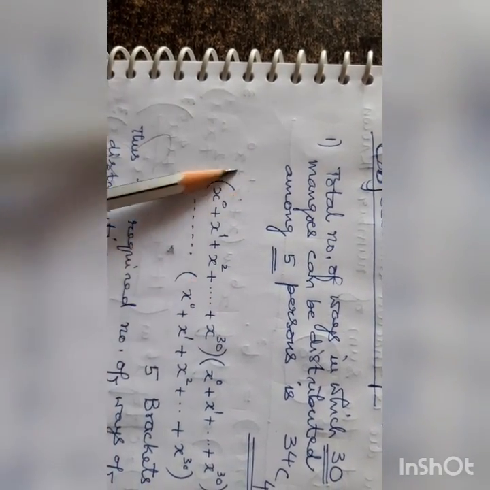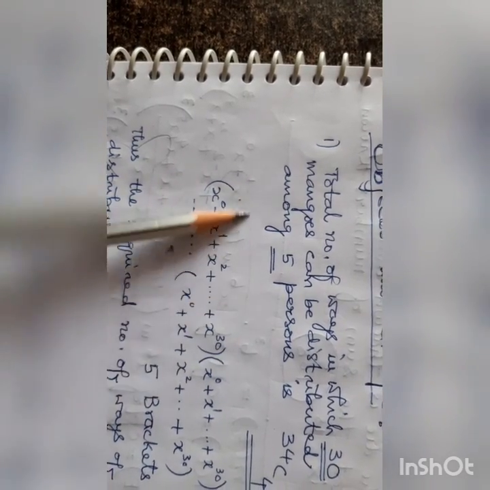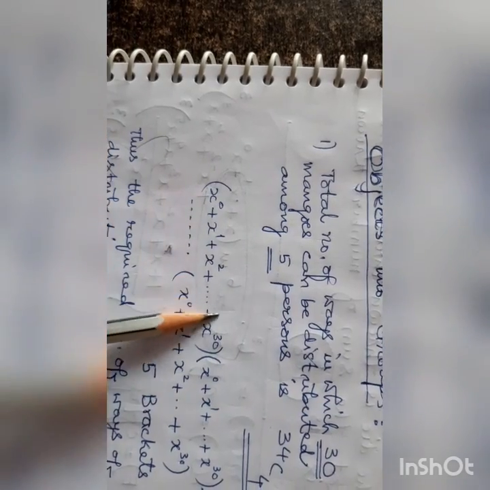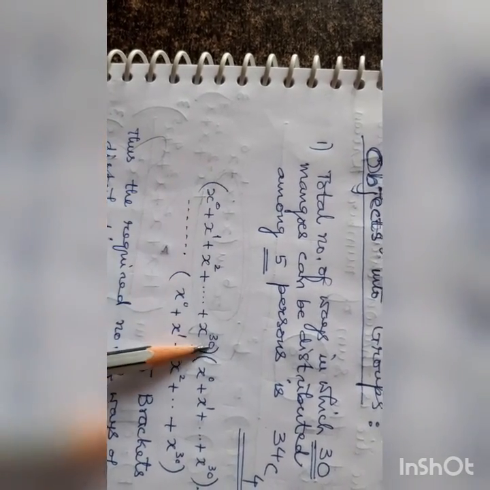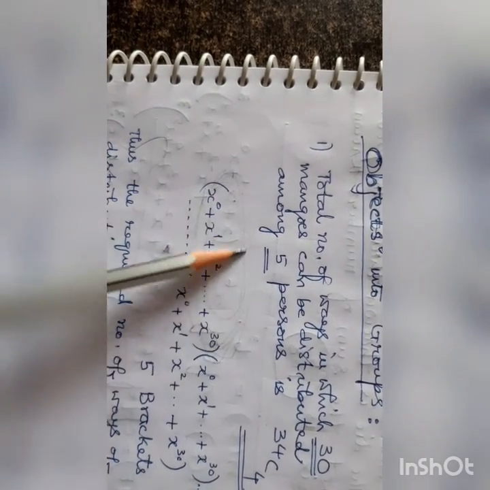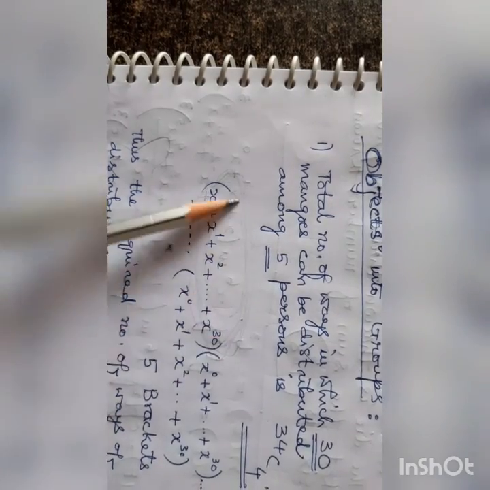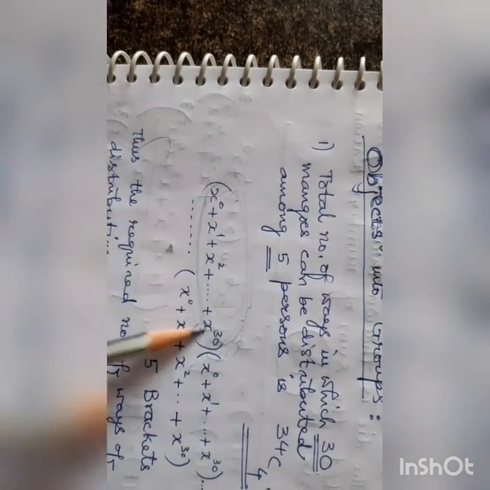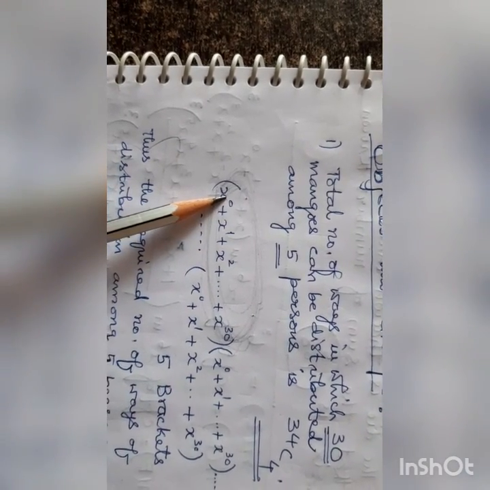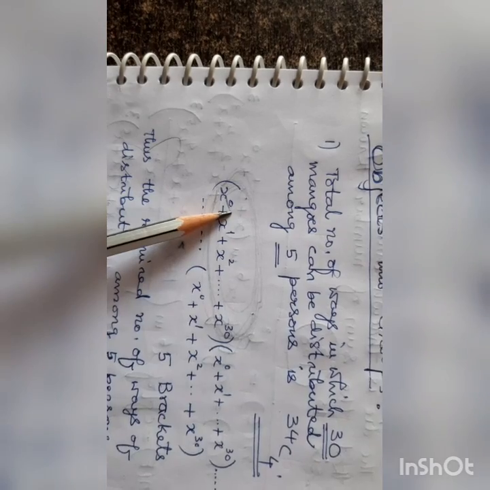This is only for 1 person. To 1 person, 30 mangoes can be given in how many chances? I may not give any mango, 0.